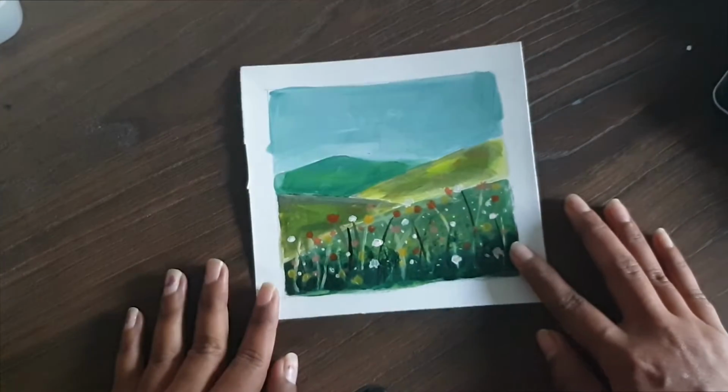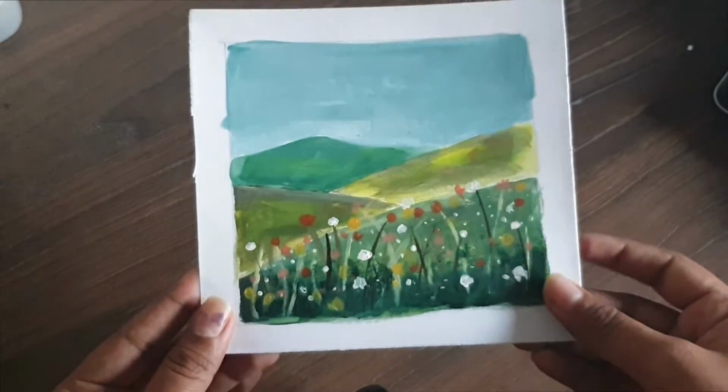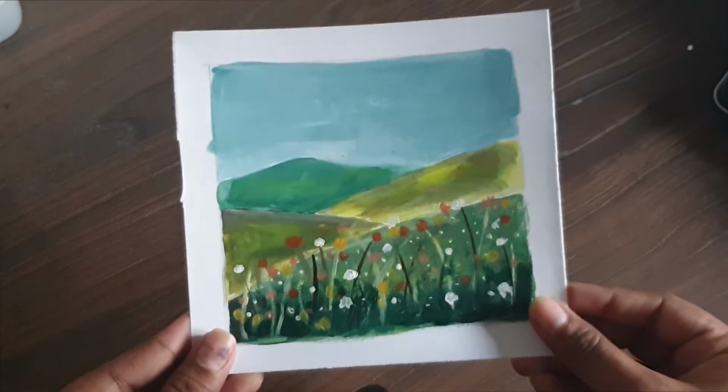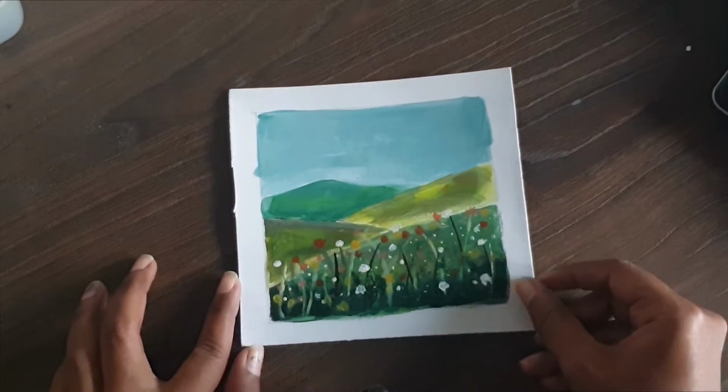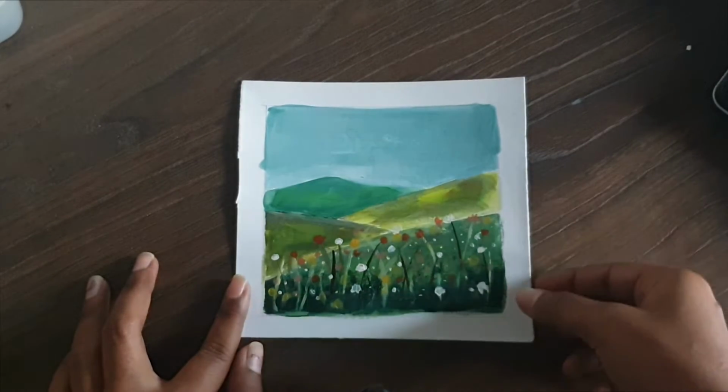The next word was field, and I painted a flower field. This is the only painting that I've done in acrylic, and I didn't have much time this day, so I just did a very quick painting.